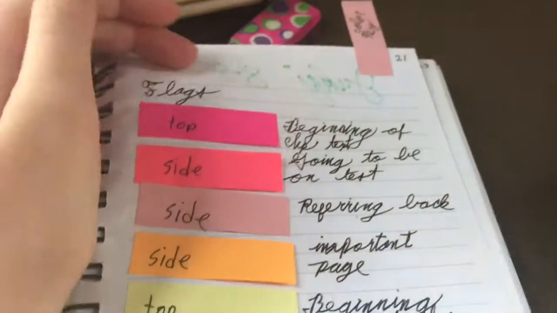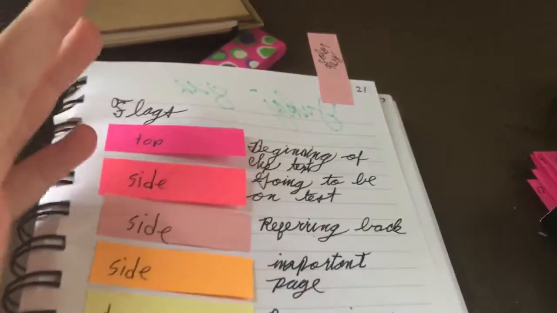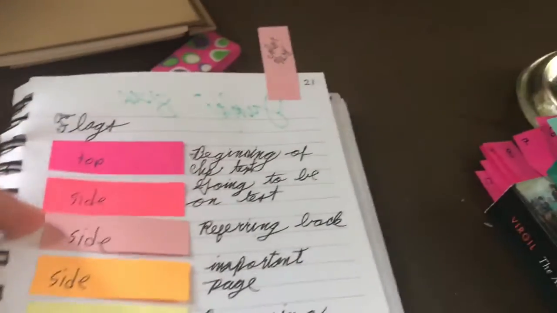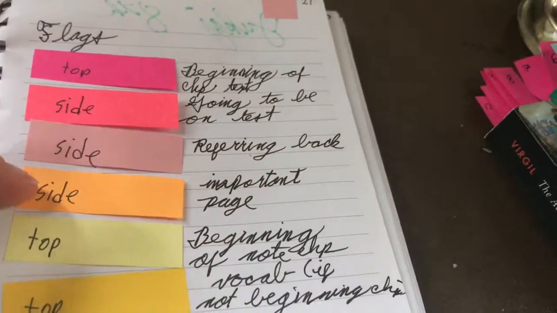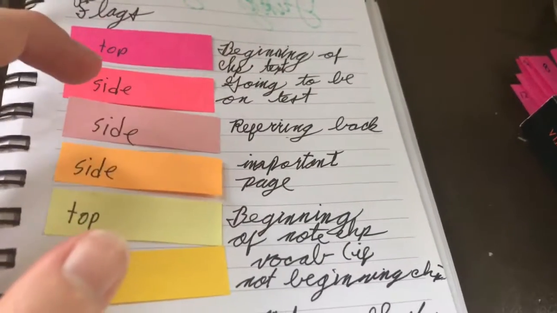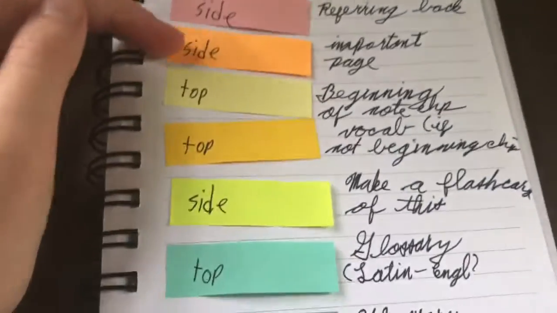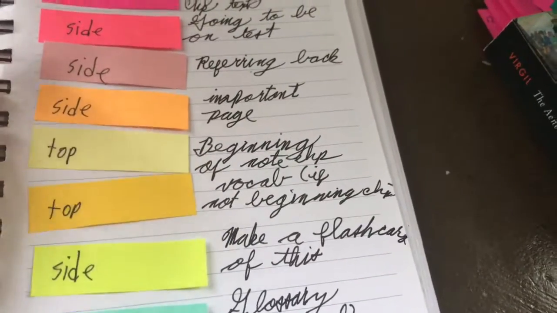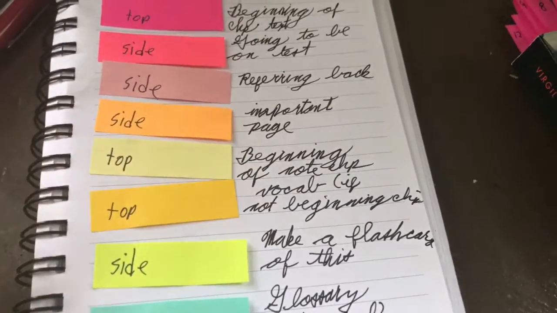So, to begin, I already said the beginning of the chapter. And then I'm going to say going to be on the test. So if something's going to be on the test, I'm going to flag that right away. And I'm going to be referring back to it with this one: important page. These might seem like the same thing, but they're not. This is going to be on that week's test. This I'm going to be using in future weeks. And this is just an important page to remember, because your teacher doesn't really say it's going to be on the test, but sometimes we all know that it's going to be on the test.